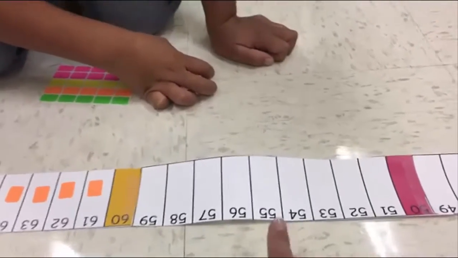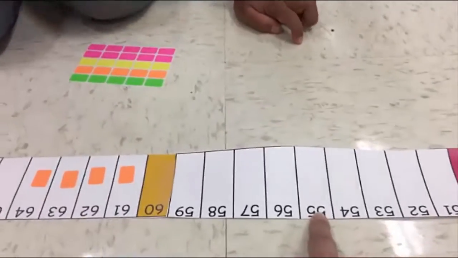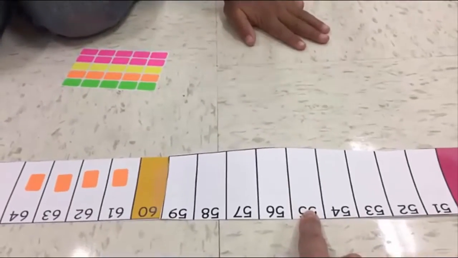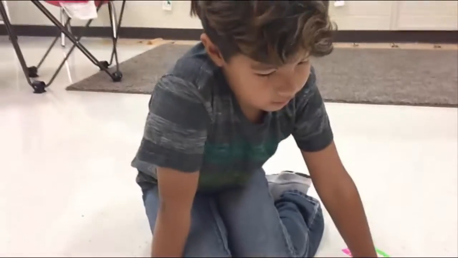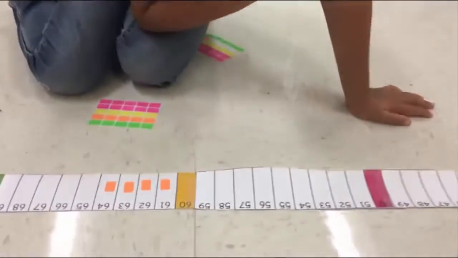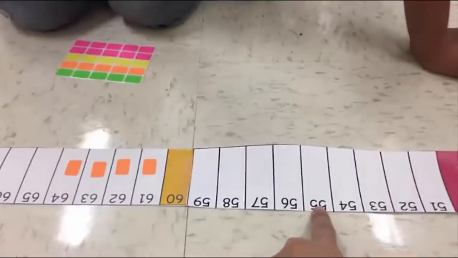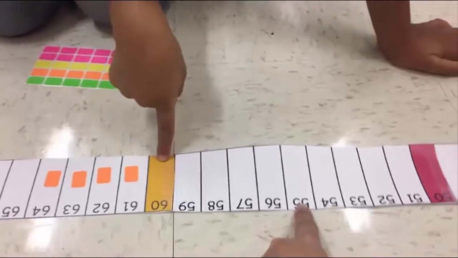55. So if something's at 55, right in the midpoint, would it round to 60 or would it round to 50? When it's right in the middle and it's the same distance. 60. Yes, it rounds to 60.